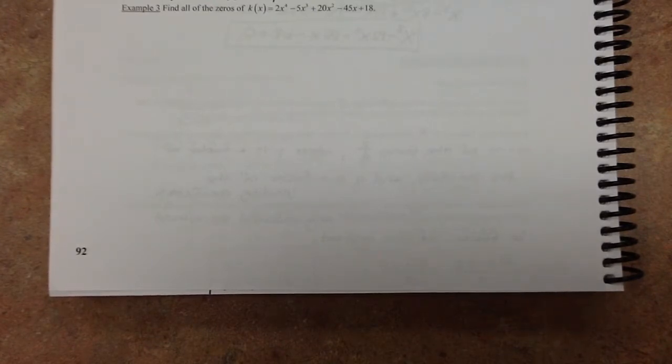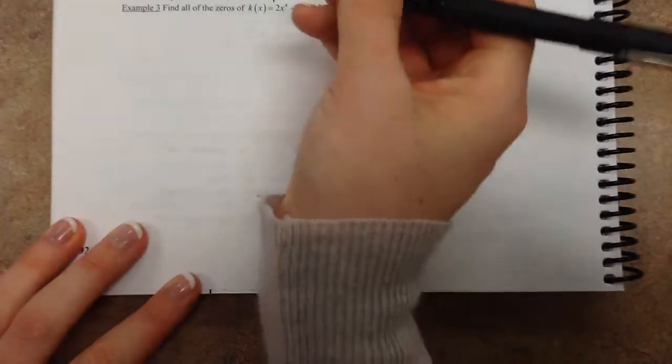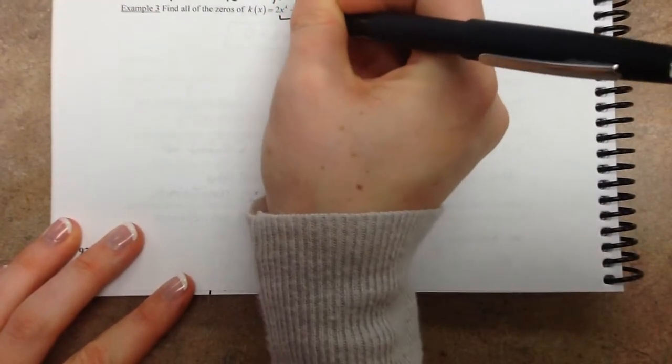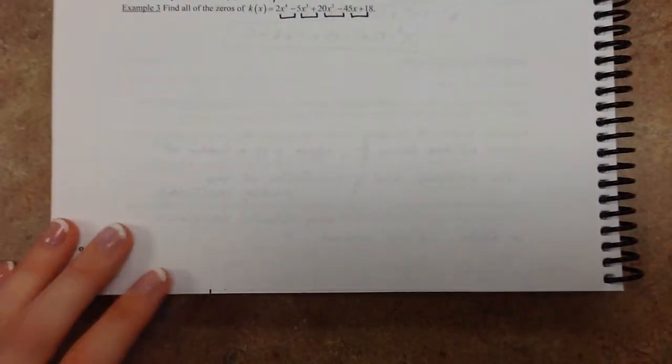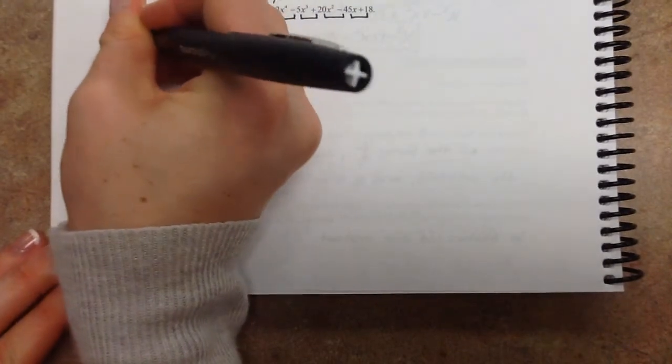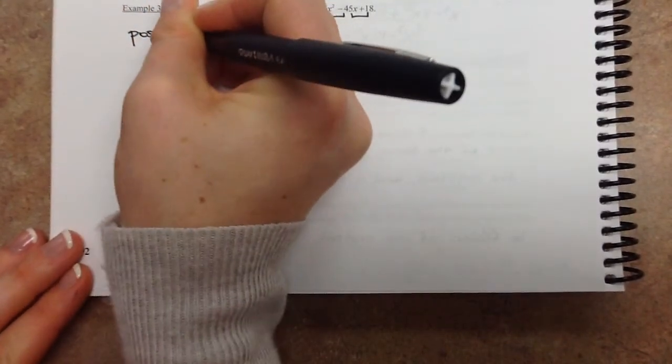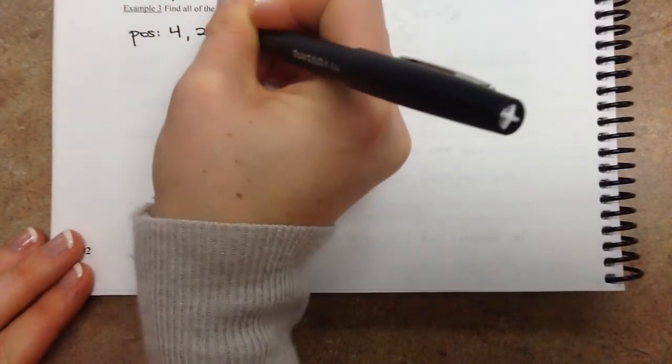So what we're going to do is find all the zeros. So we're going to combine the different tricks that we have worked with so far. Okay, so first trick that we've worked with is Descartes' rule of signs. So if we look, we've got 1, 2, 3, 4 sign changes. Okay, so in terms of positive real zeros, it could be 4 or 2 or 0.